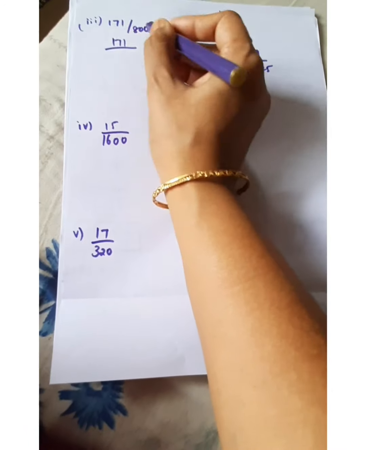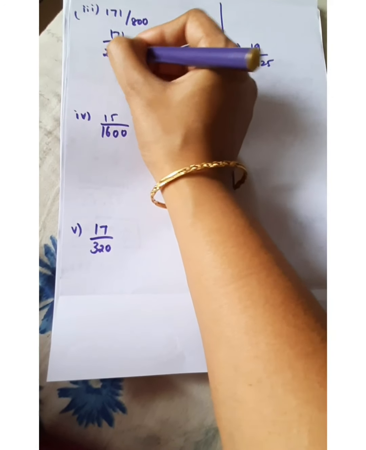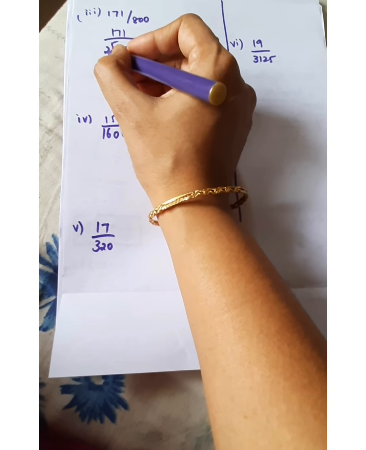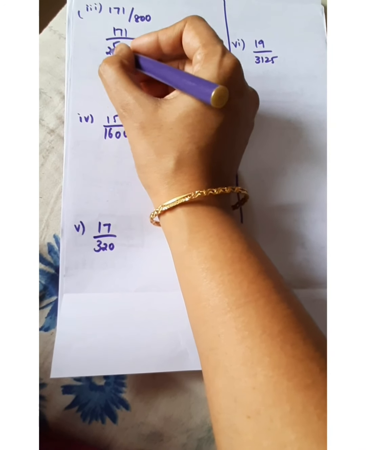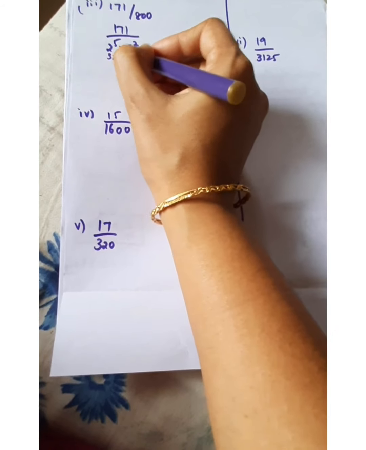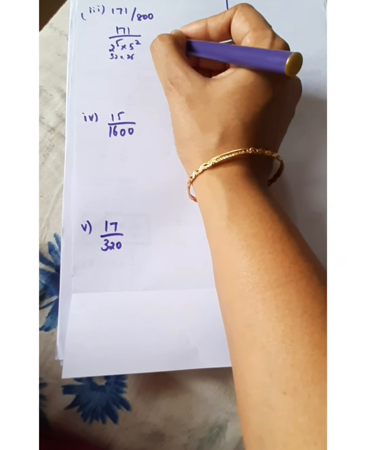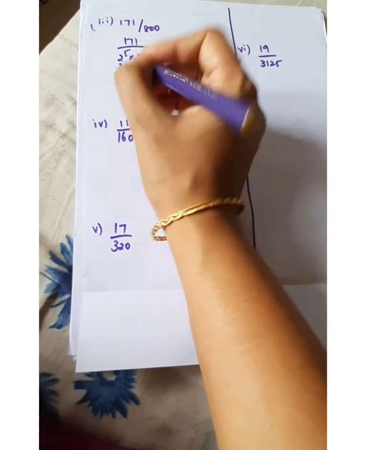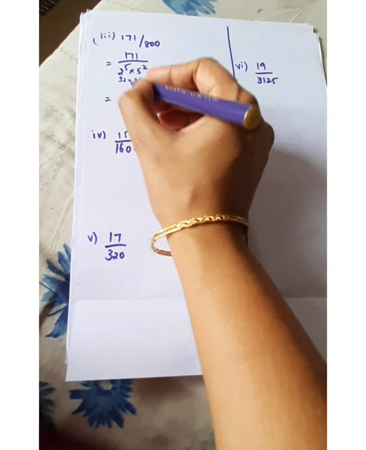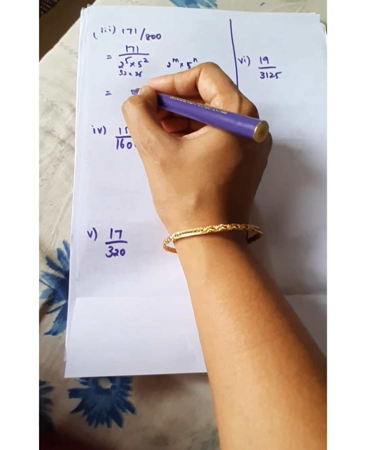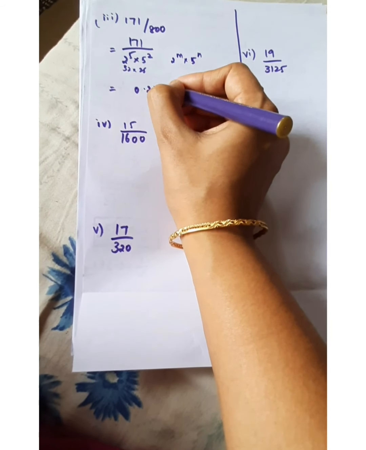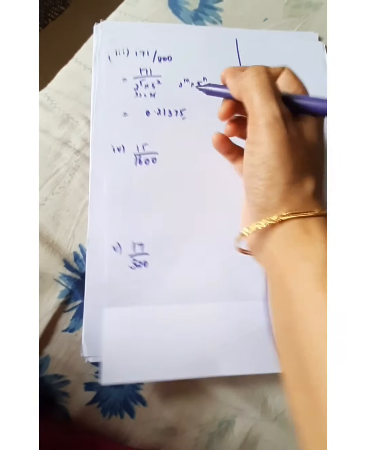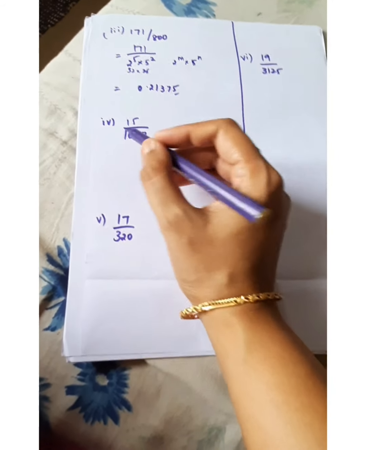Third is 171 by 800. 800 can be written as 2 to the power of 5 into 5 to the power of 2. So 2 5 times is 32, into 5 2 times is 25, which is 800. It's of the form 2 to the power of m into 5 to the power of n, and 171 is not a factor of 2 and 5. It's already in the simplest form. And when we do the fraction to decimal, yes, it is terminating, 0.21375.